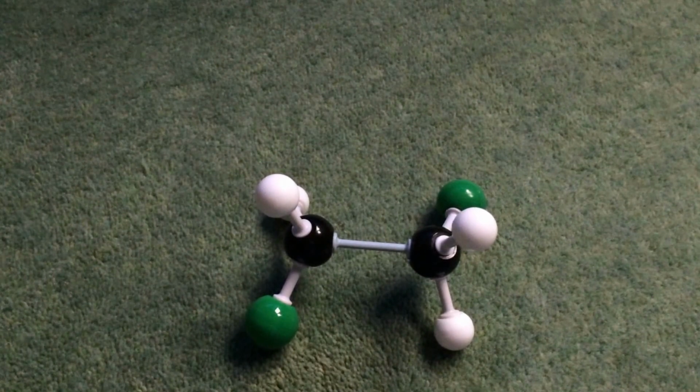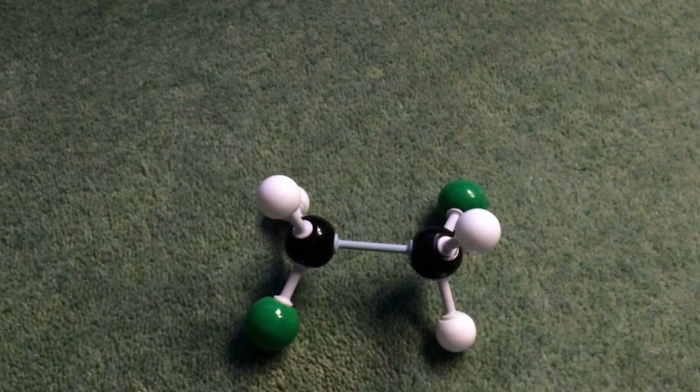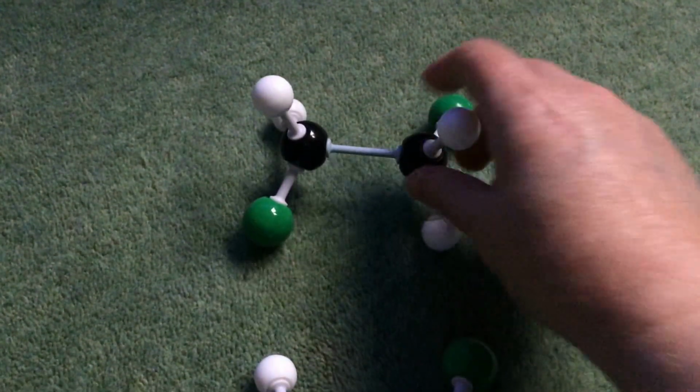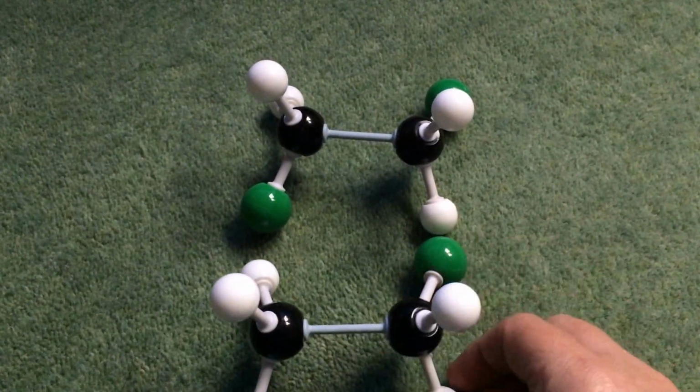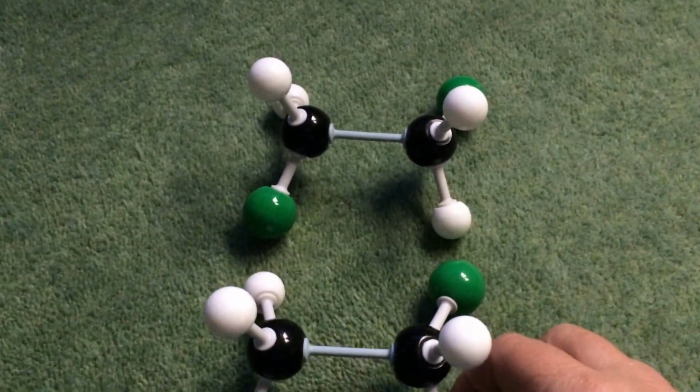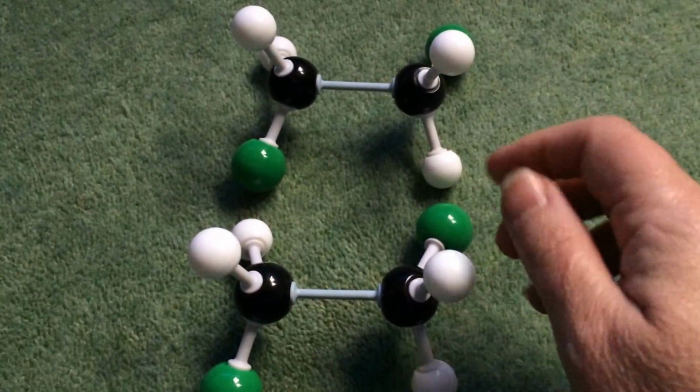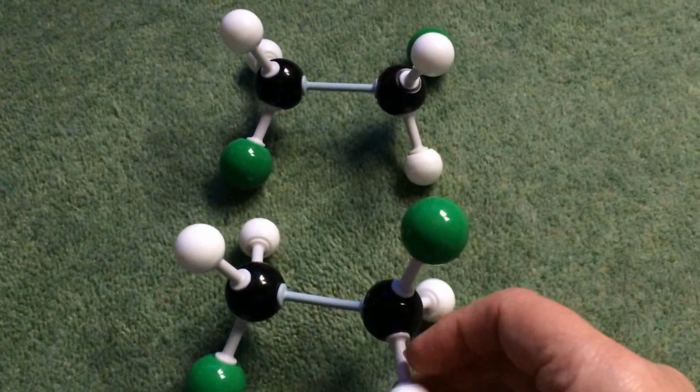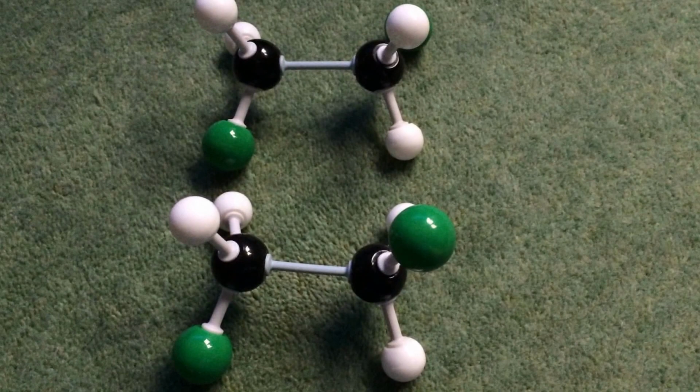So if I then bring another molecule in which looks exactly the same as that, okay, you would say, well, they're not isomers of each other because they're the same molecule. Okay, but what if I do this? Are they still the same molecule?